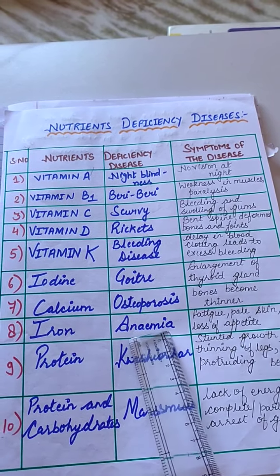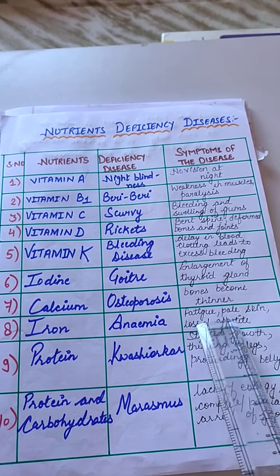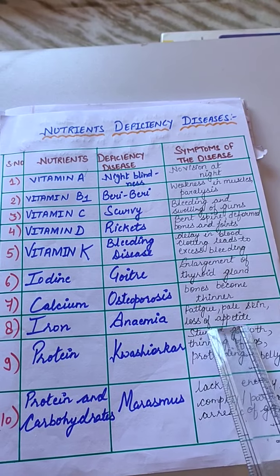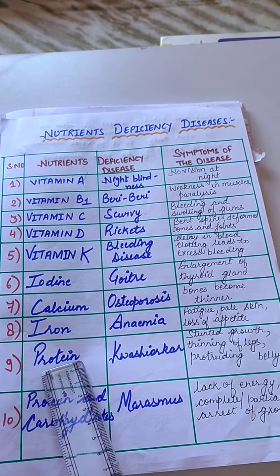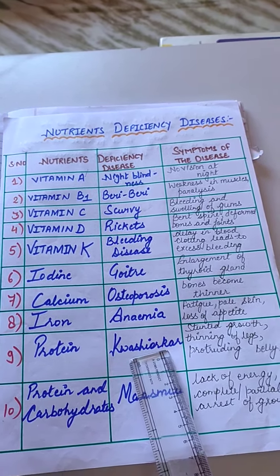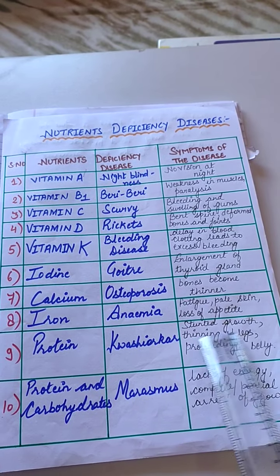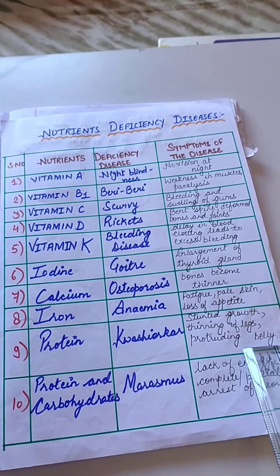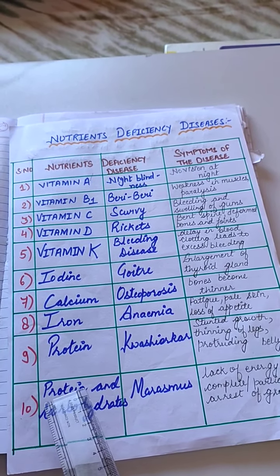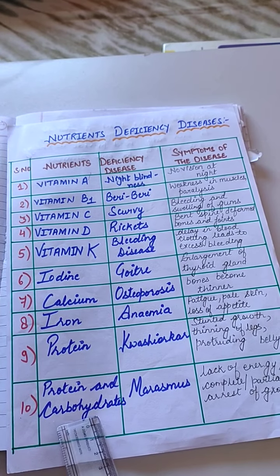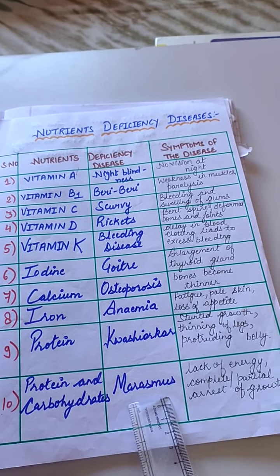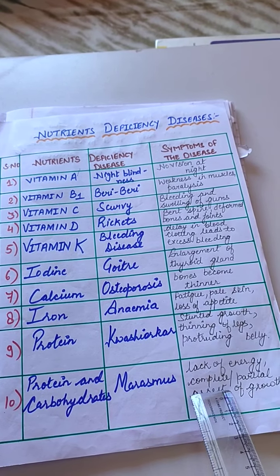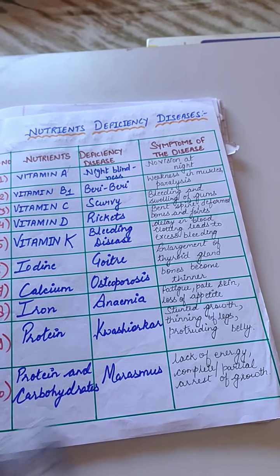Iron. Deficiency disease is anemia, and the symptoms are fatigue, pale skin and loss of appetite. Protein. Deficiency disease is kwashiorkor, and the symptoms are stunted growth, thinning of legs or protruding belly. Next is proteins and carbohydrates. Deficiency disease is marasmus, and the symptoms are lack of energy or complete or partial arrest of growth.